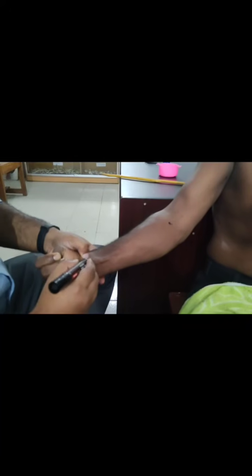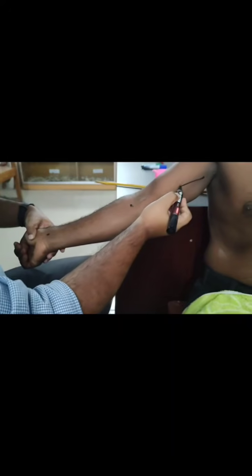And the third point we have to take in front of the wrist, just between the tendon of palmaris longus and the flexor carpi radialis. So here will be the third point. Now by joining these 3 points, we will get the median nerve.